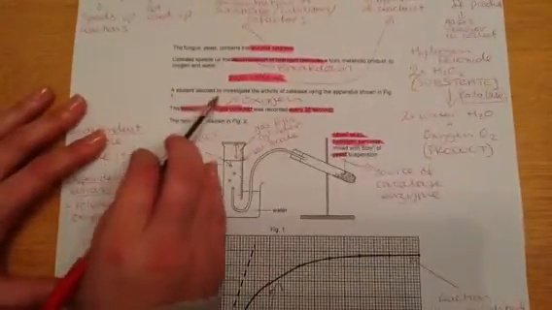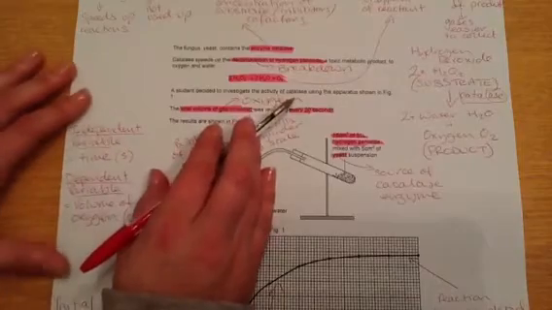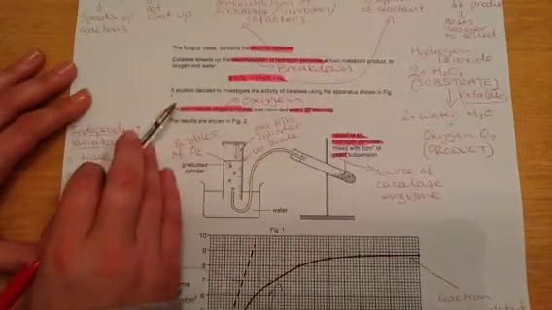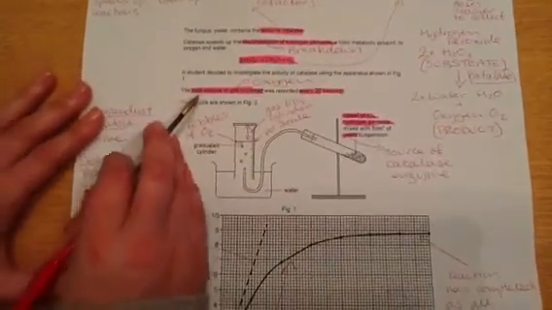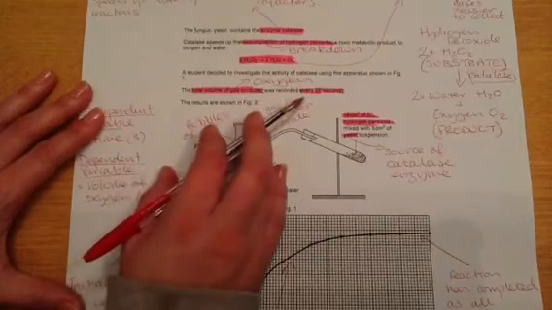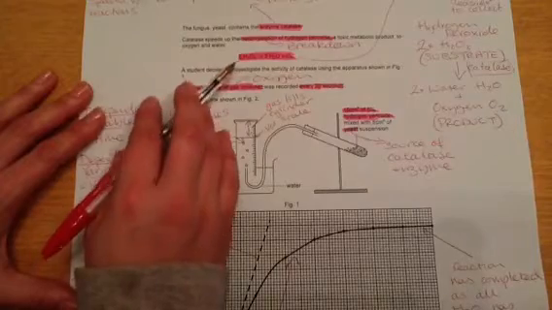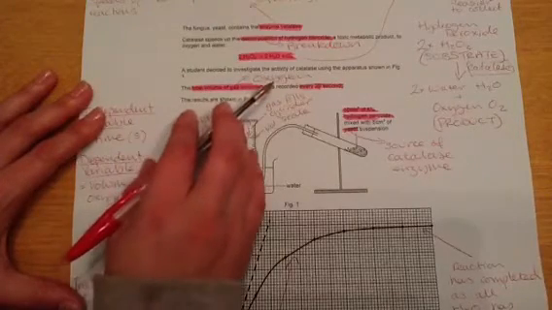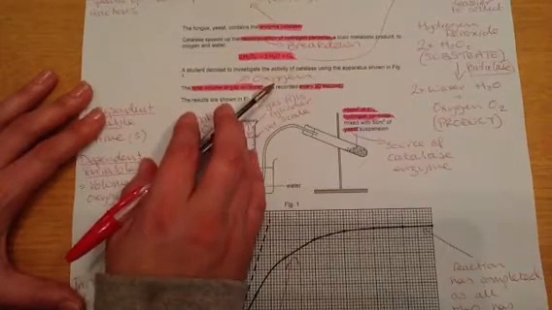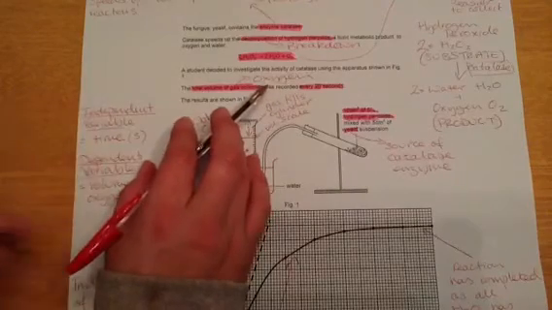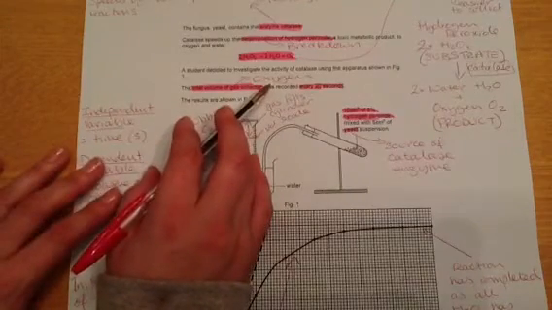Okay, so a student decided to investigate the activity of catalase using the apparatus shown in figure 1. And the total volume of gas collected was recorded every 20 seconds. Now, from the equation that we're given here, we know that the gas that must be being collected is oxygen. So every 20 seconds they're recording the volume of oxygen that's being produced.